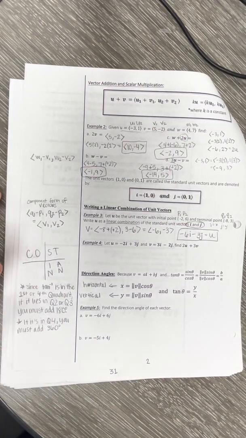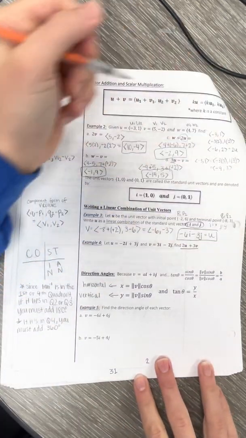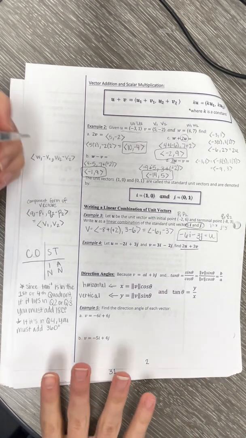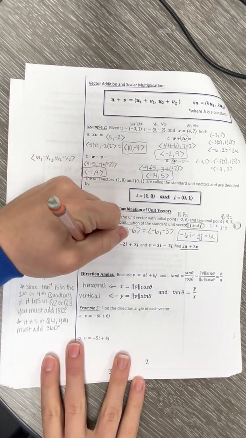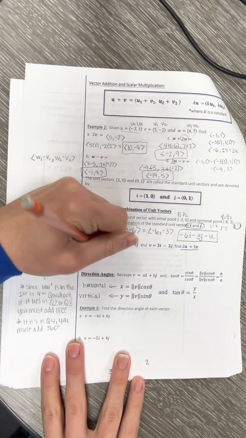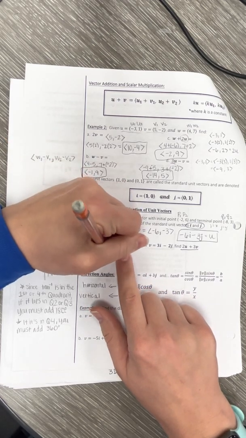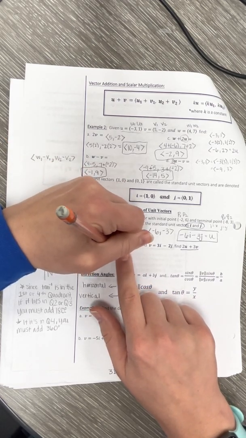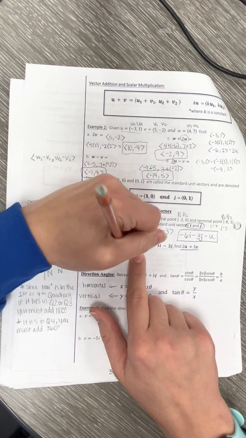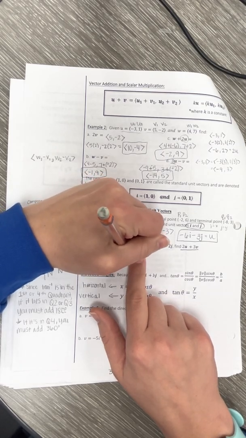All right, for example 4, let u equal -2i plus 3j and v equal 3i minus 2j. Find 2u plus 3v. I'm going to rewrite it here. 2 times u is going to be 2 times -2i plus 2 times 3j.